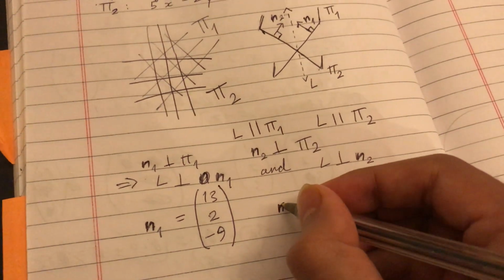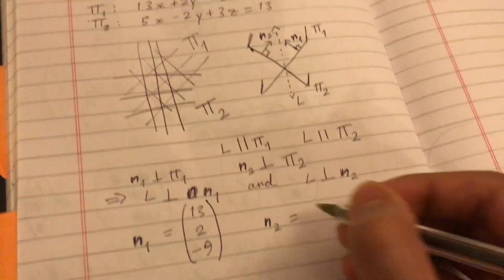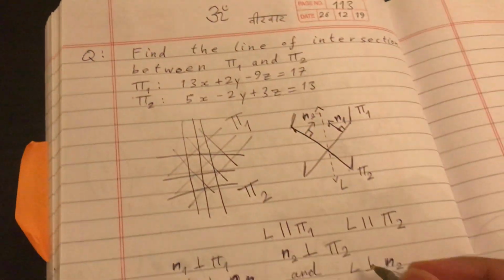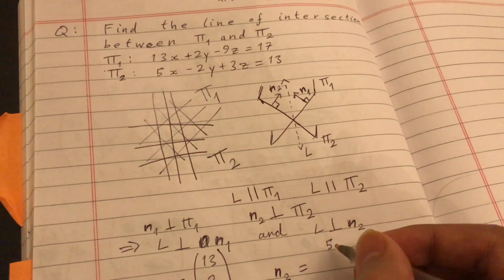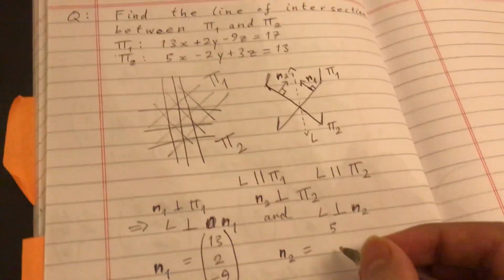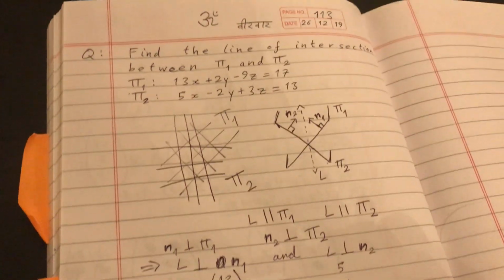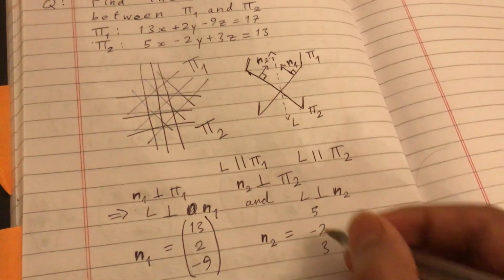And we know that n2 equals 5i minus 2j plus 3k.